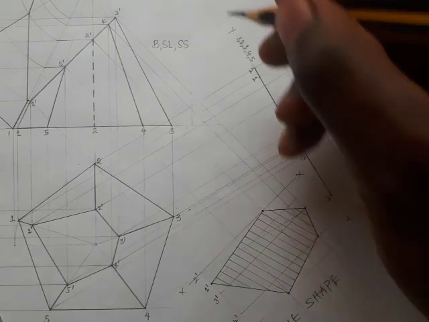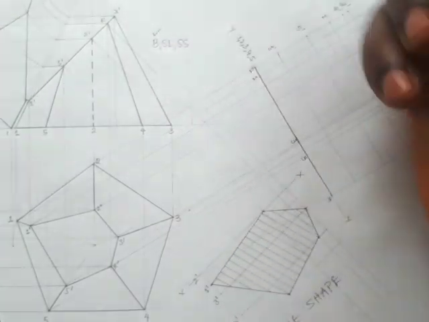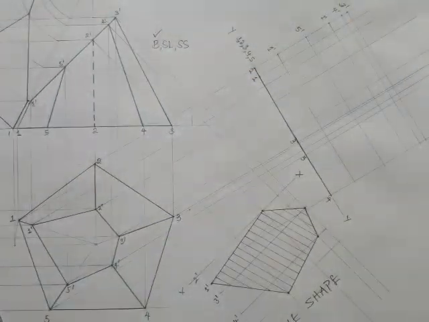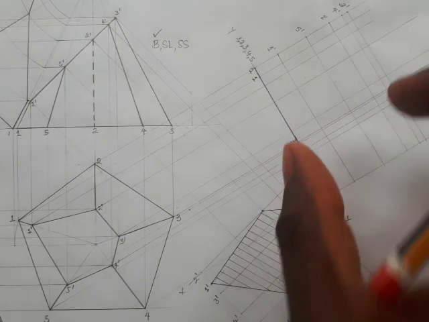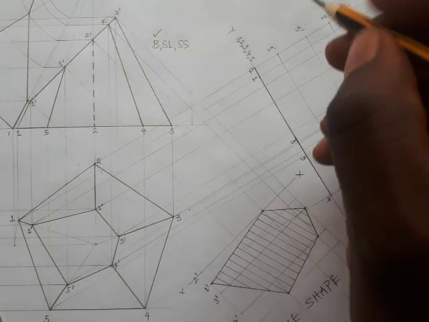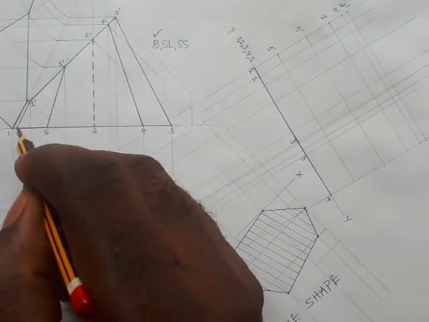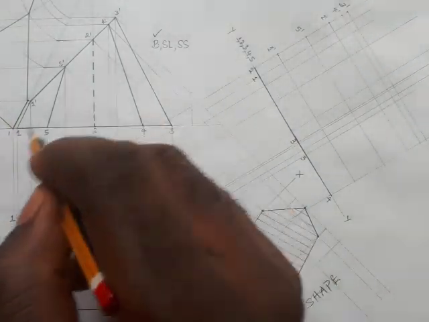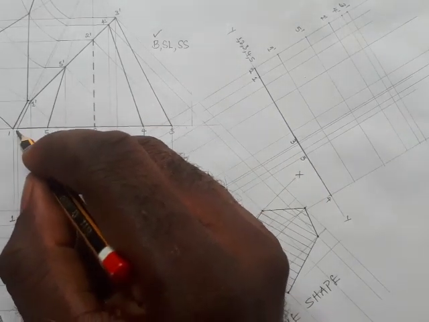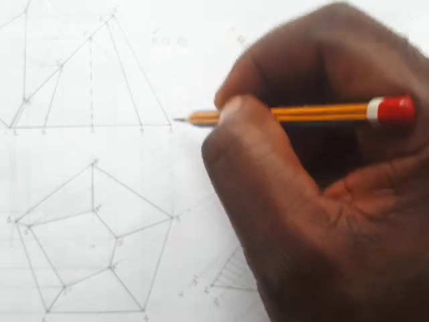Now we are done with the base. I thought if you use this method, you're not going to have issues with coming up with the auxiliary. Now let's deal with slant height. That's the next thing. You can see the slant height both on the plan and on the elevation. The slant height is from 1 to 1 prime, 5 to 5 prime, 2 to 2 prime, 4 to 4 prime, and 3 to 3 prime.